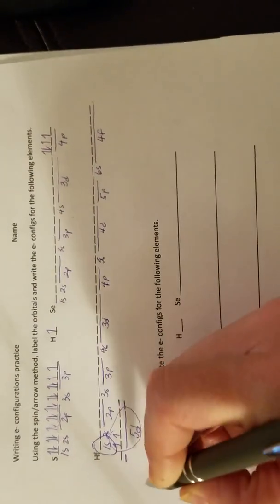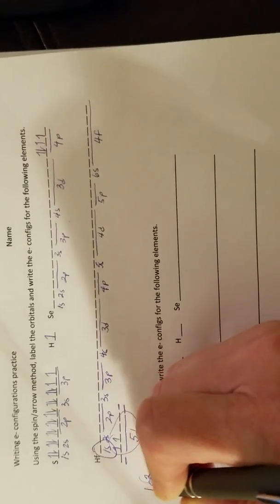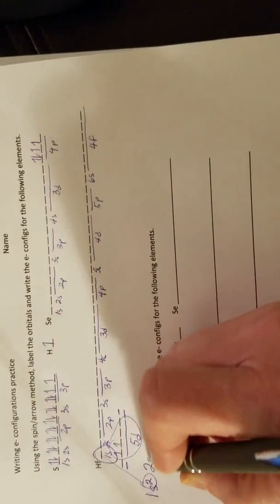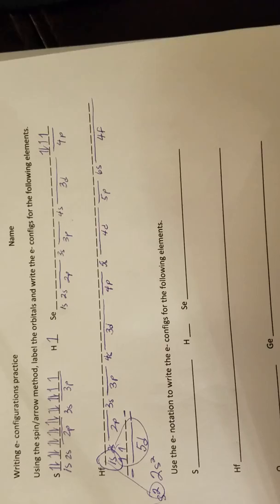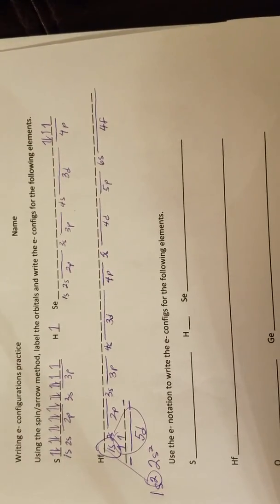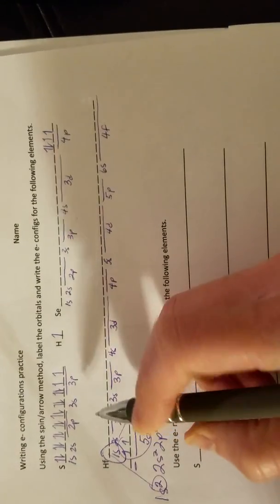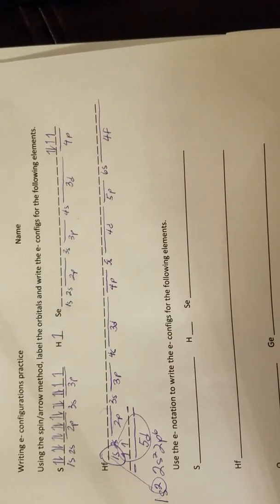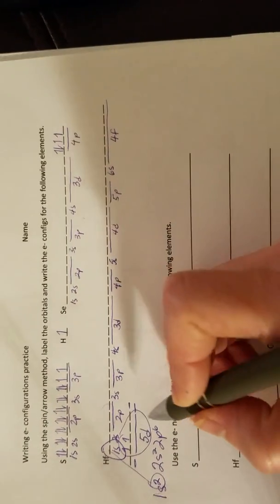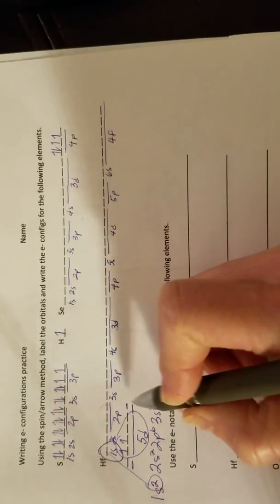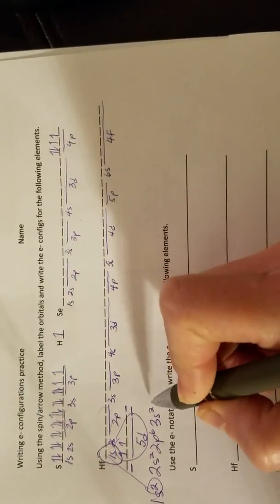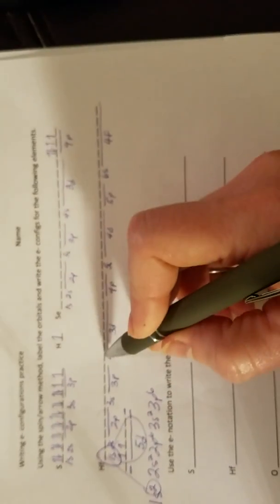For this orbital, it is filled, so I have 1s2. Here's my superscript, that's representing the electrons that are in that orbital. Then I have 2s2, representing the fact that my second energy level s orbital is filled with 2 electrons. Then I would have 2p6, because there would be a total of 6 electrons there. Then 3s2, because that would be filled. Then 3p, what am I going to write? 3p what? 3p6. Then 4s2.